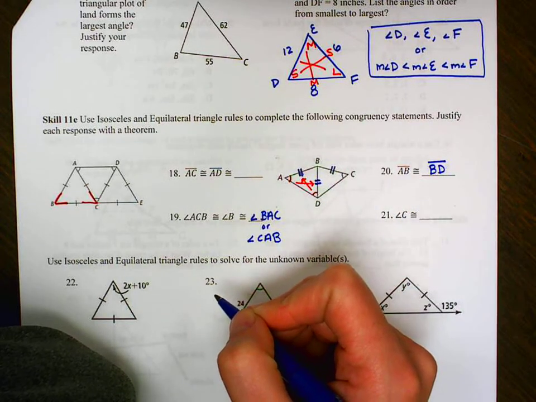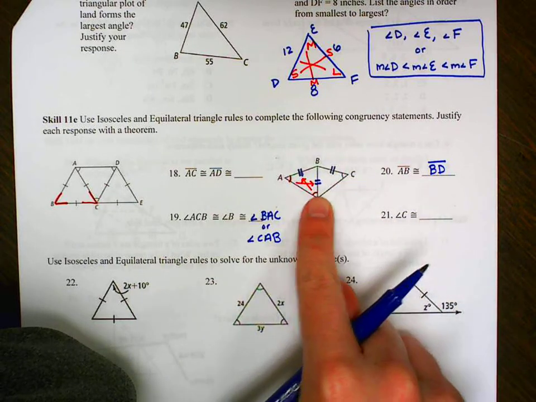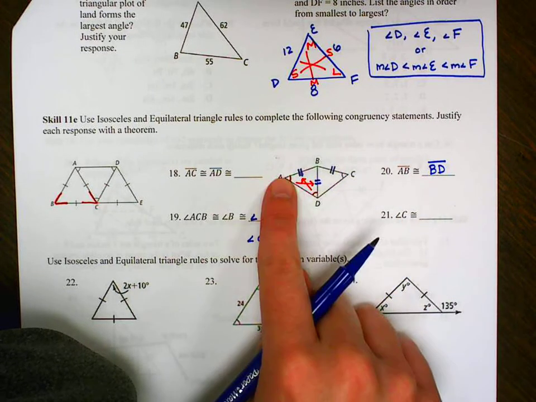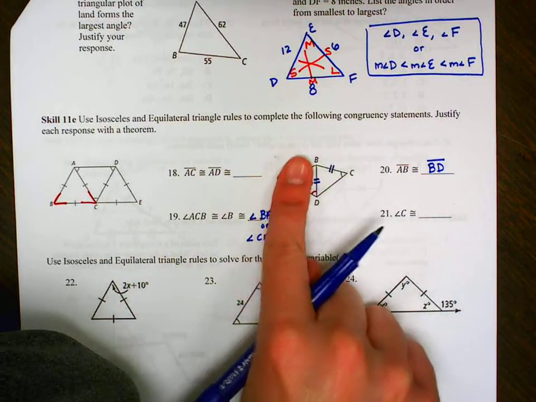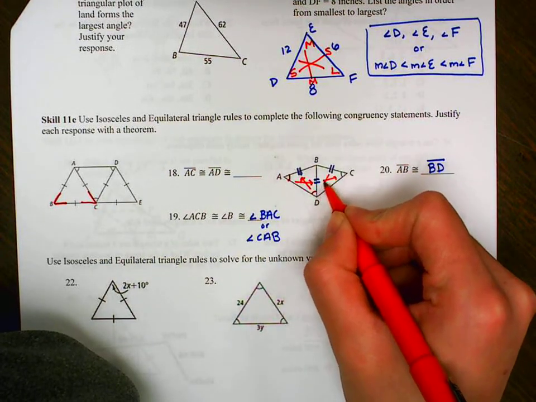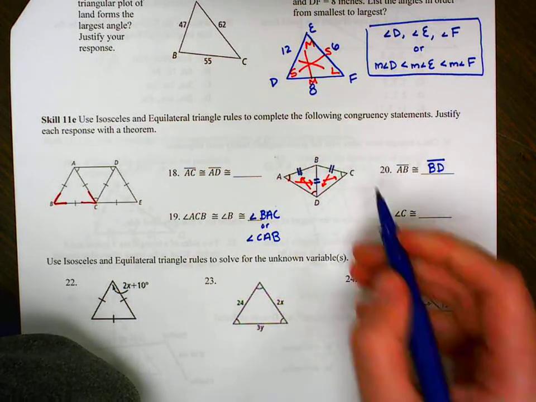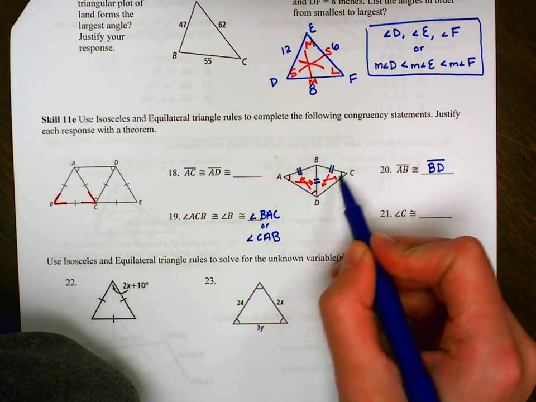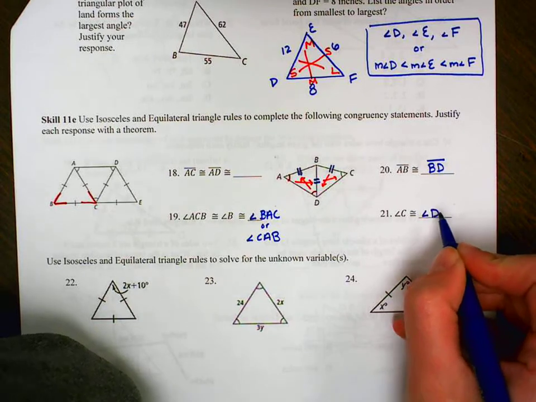Okay. Well, now we're over here. It says angle C is the same as what? Well, yes, I know it's the same as these. They're already marked, but I need something in the same triangle. Since this side is the same as this side, the angles opposite them will also be the same. So angle C will be the same as angle D.